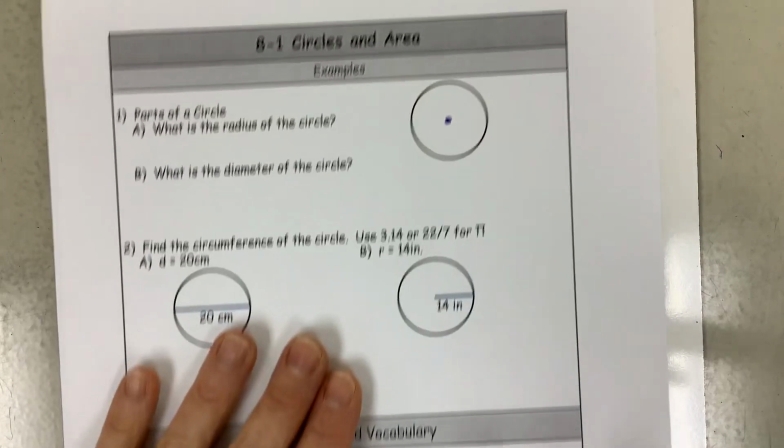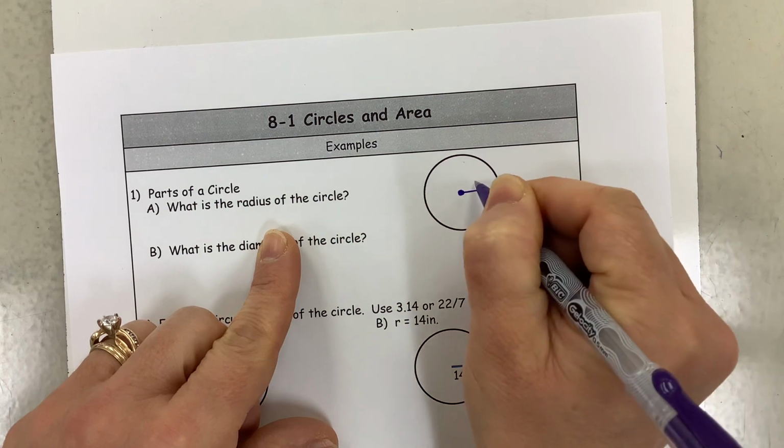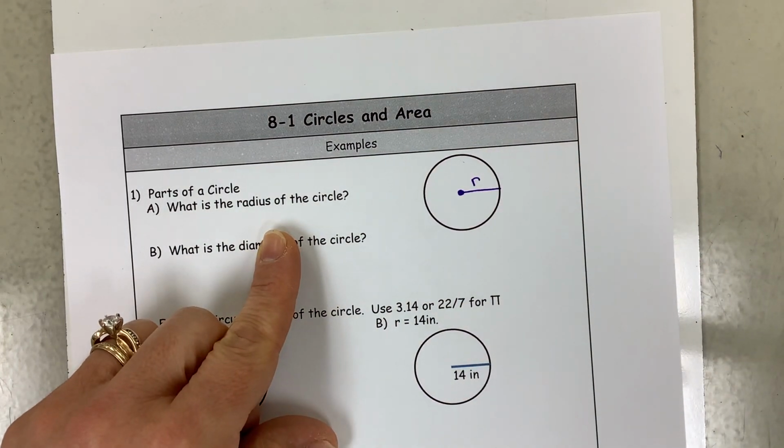So what are we going to do with this? So we're going to first label that the radius would be right here. Okay.